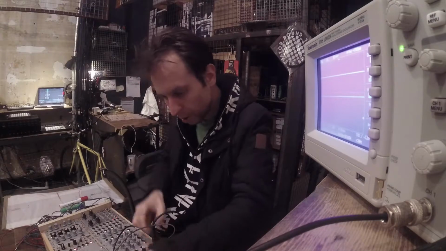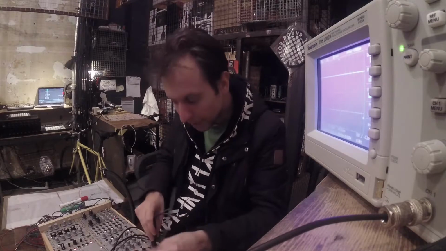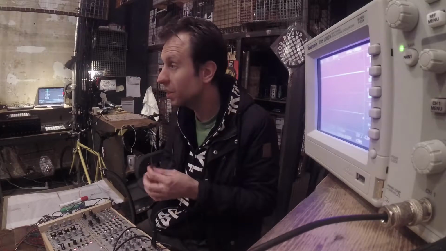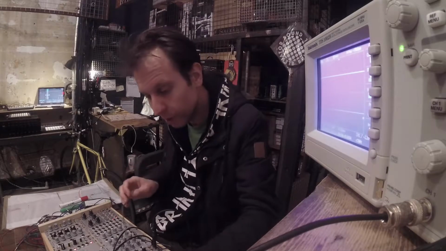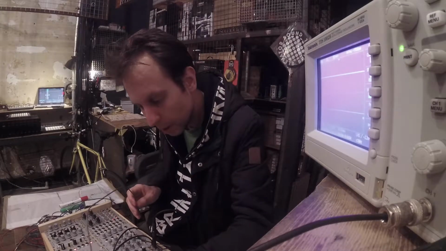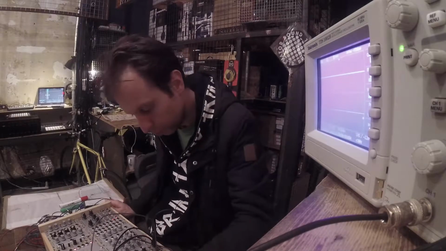Okay, let's try this and actually probably scope that, because it might be that the DC offset through the mixer does funny things. Yeah, so now we've discovered that there is an anomaly here, but we are not sure if it's down to the modules.